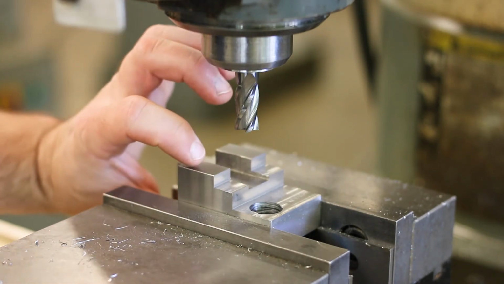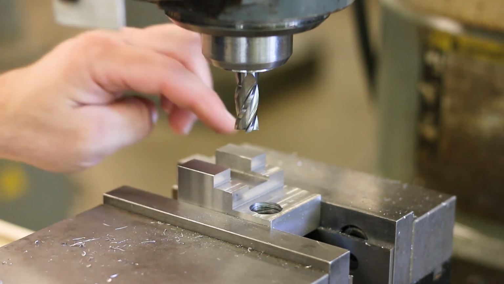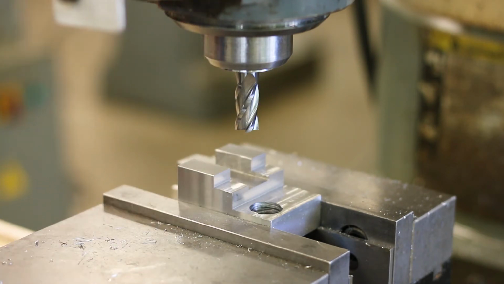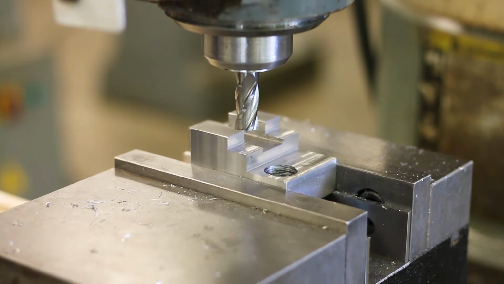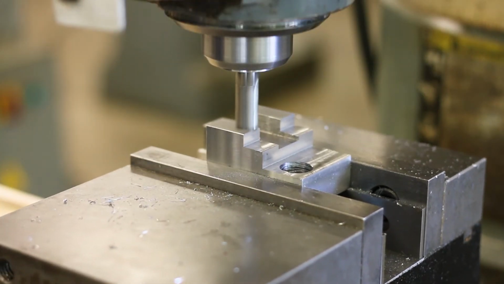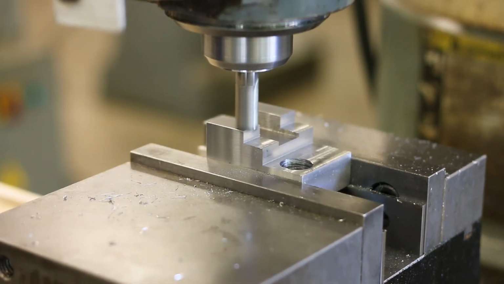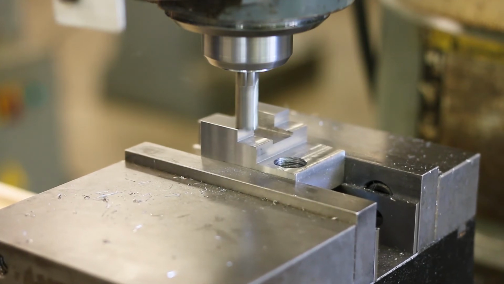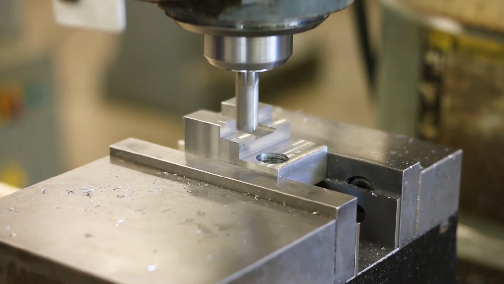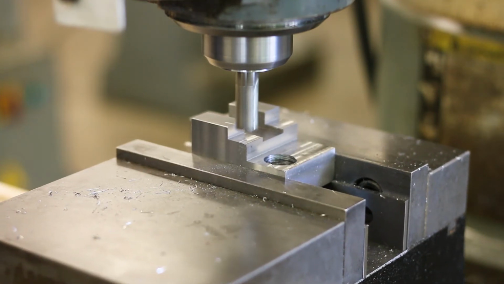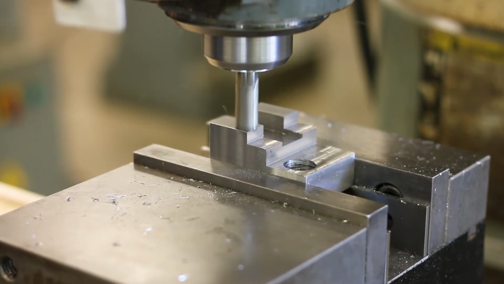That actually forms the overall height of the part, okay? And we're just going to do that with the end mill right now. Dynamic touch off on the top. All right, right there. Okay, zero out the dial on the knee. Let's go 5 thousandths. All right, let's take a cut.